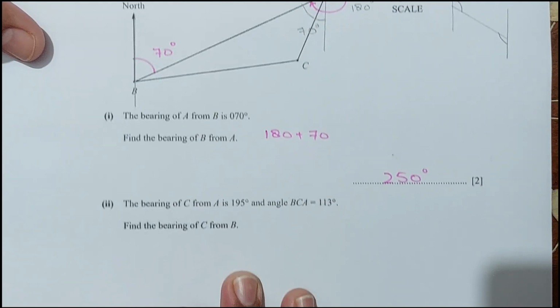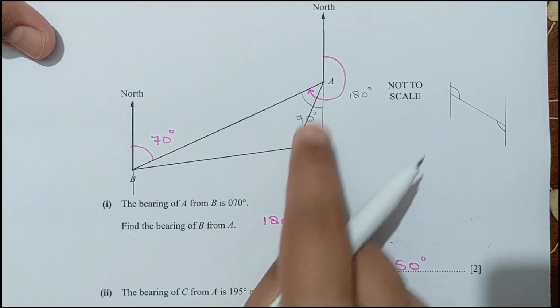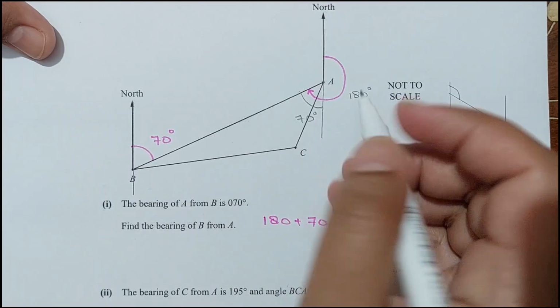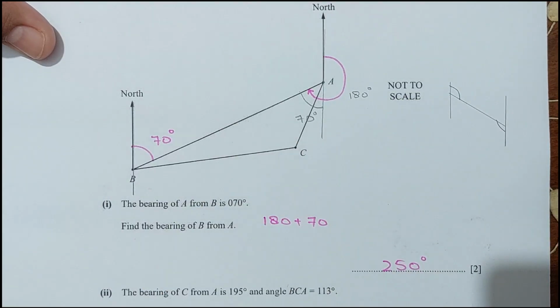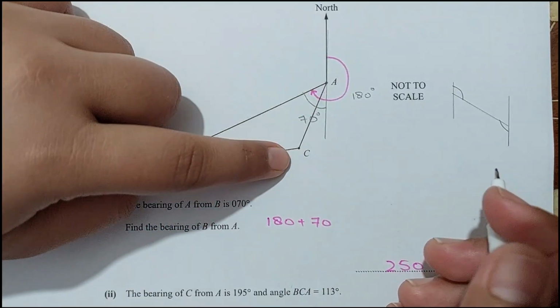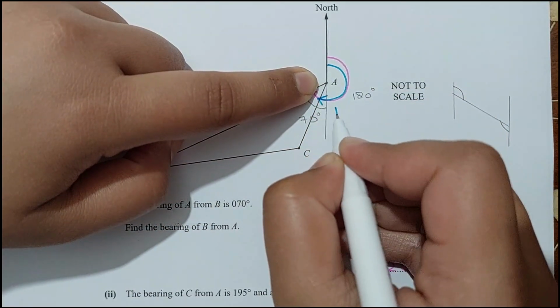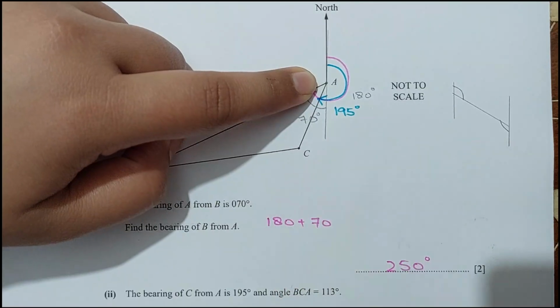Okay, second part, the bearing of C from A. The bearing of C from A is 195. Let me use a different color pen. The bearing of C from A means from A to this C, this bearing is 195 degrees.